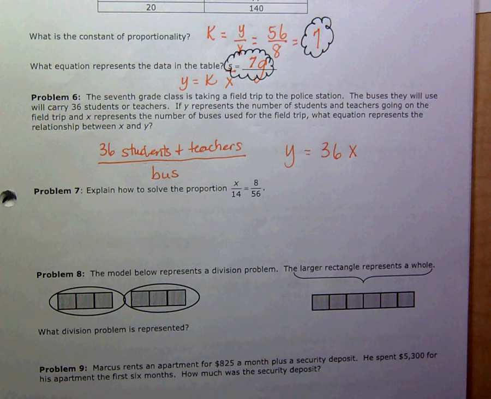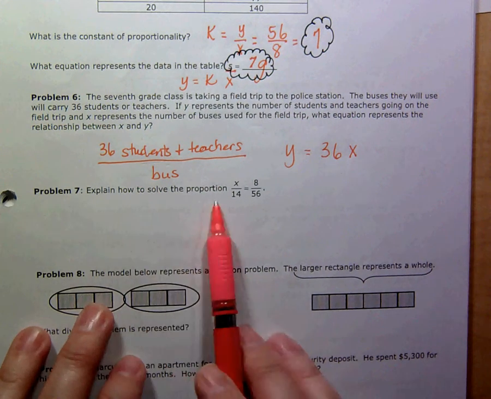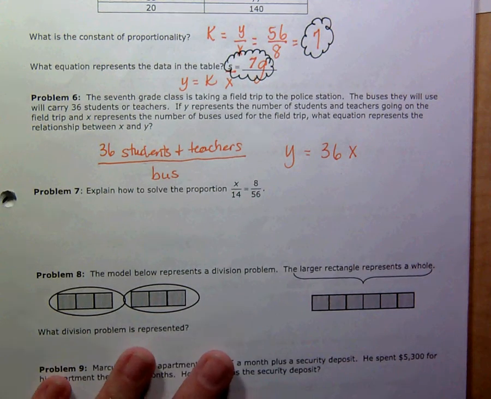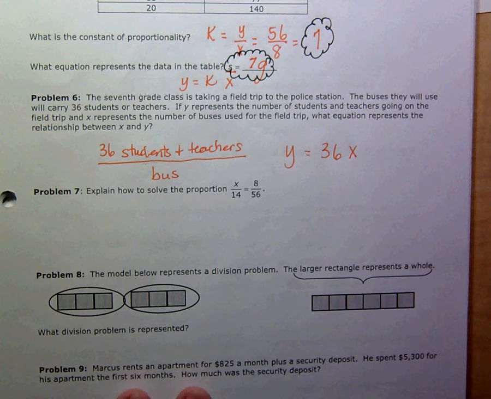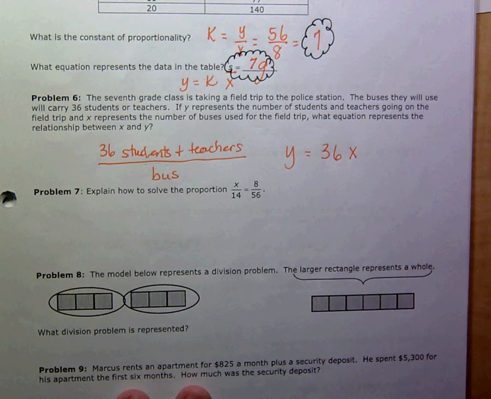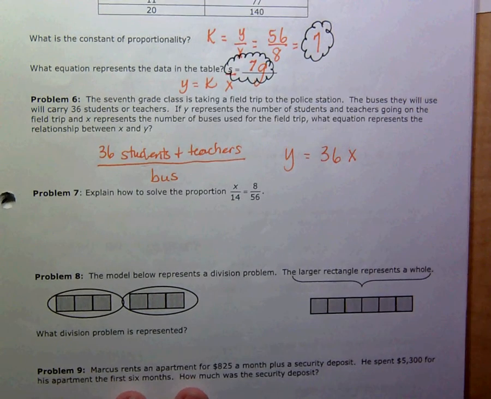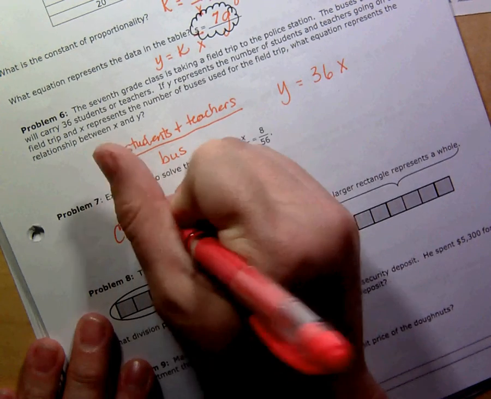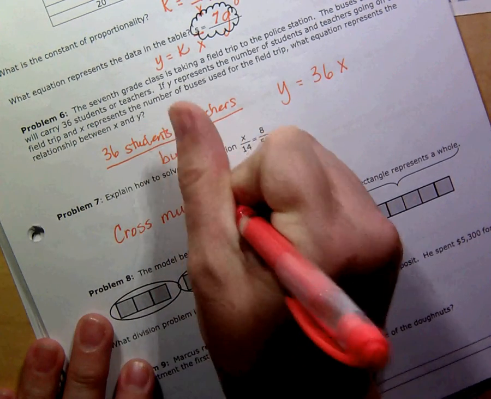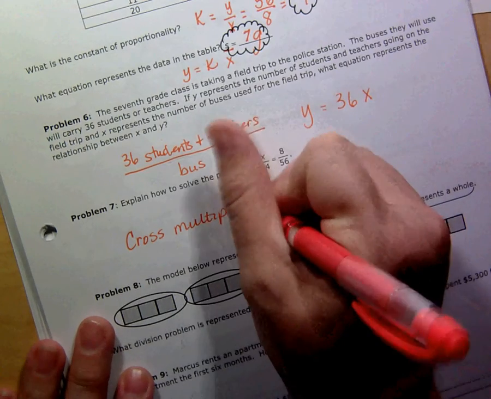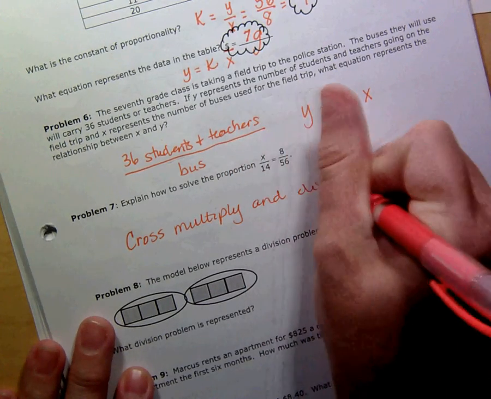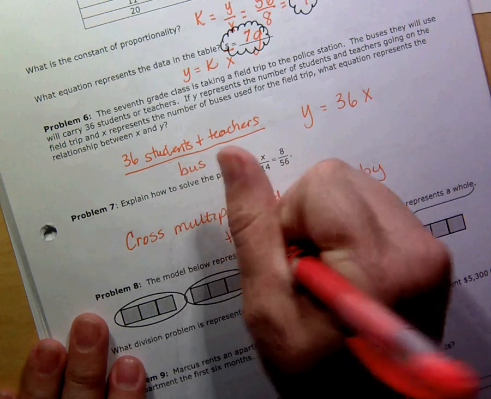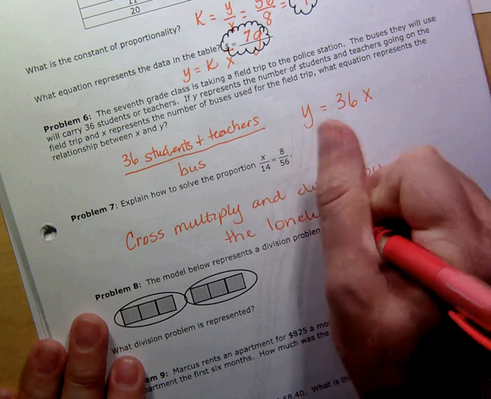All right. The next one tells us to explain how to solve the proportion X over 56 equals 8 over 14. How do you solve that? It doesn't want us to solve it, it wants us to tell how to. Cross multiply by 8. Okay? Cross multiply. And divide by the lonely guy. That's right. Cross multiply and divide by the lonely guy.